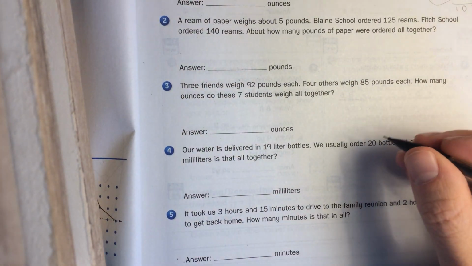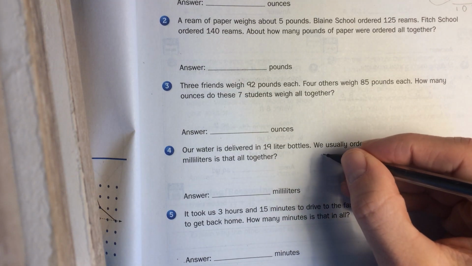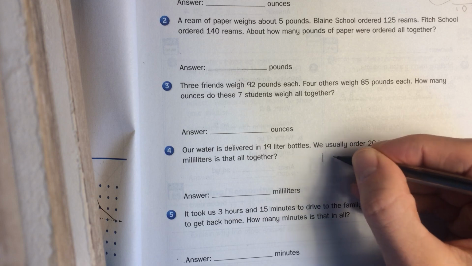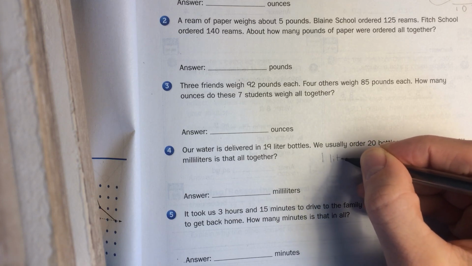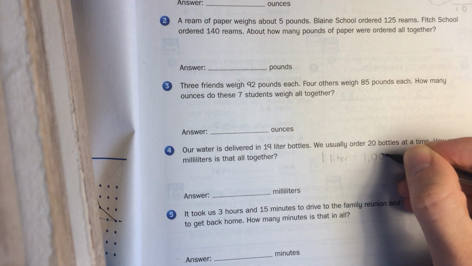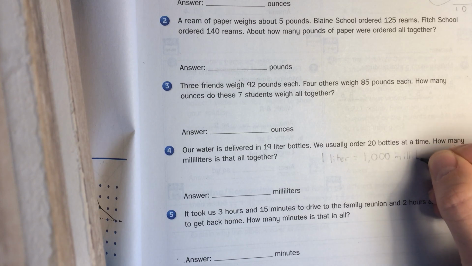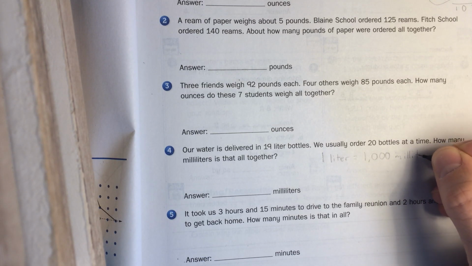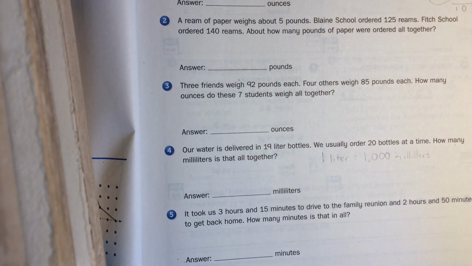This is one of the harder ones for me to remember. 1 liter, which is what you're dealing with here in number 4, is equal to 1,000 milliliters. Almost spelled it wrong. I may have still spelled it wrong.